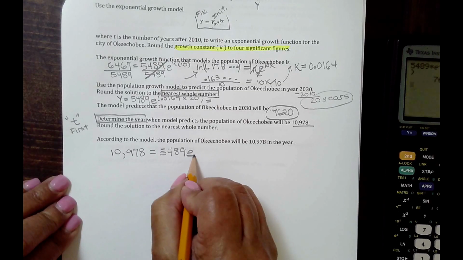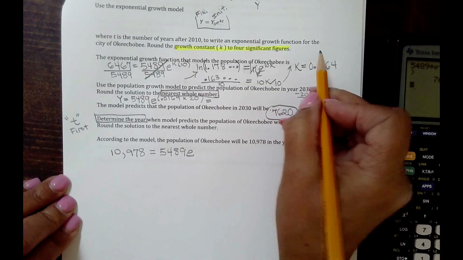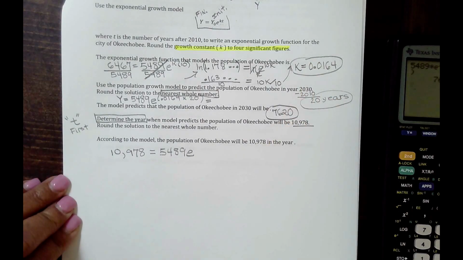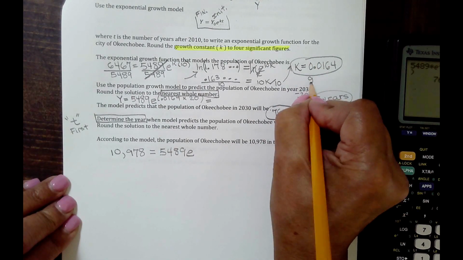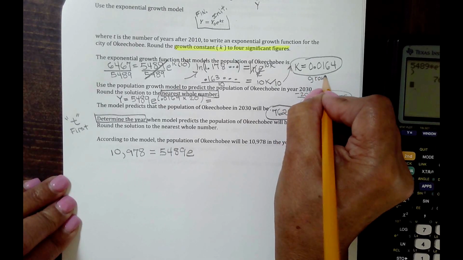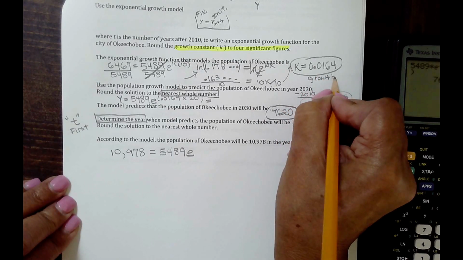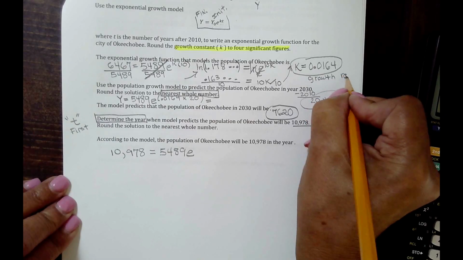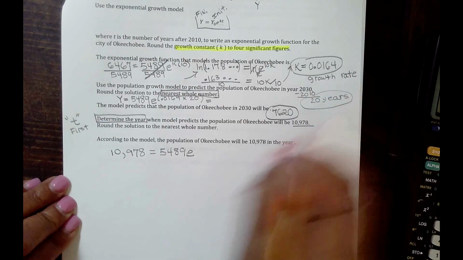And then it's e to the growth factor that we're using, which was the very first thing that we found, the 0.01. And I'll label this for you that this represents the growth rate. It's how fast the population is growing.